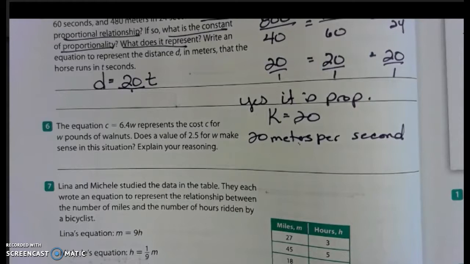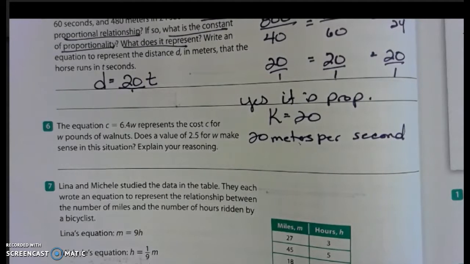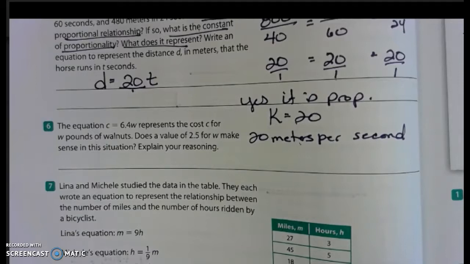Number 6. The equation C is equal to 6.4 W represents the cost, C, for W pounds of walnuts. Does a value of 2.5 for W make sense in this situation? Cost is equal to 6.4 times W. Well, if W represents pounds and 6.4 is the amount per pound, would that give us the cost?